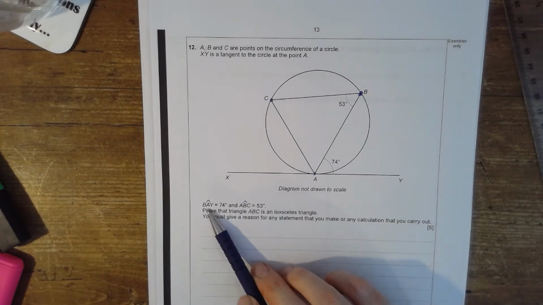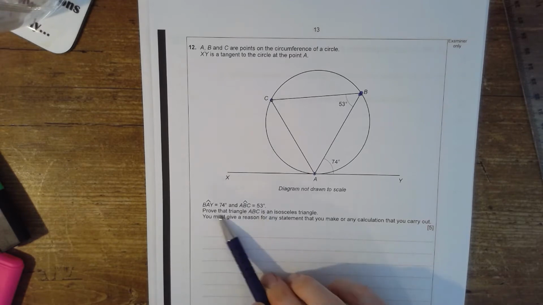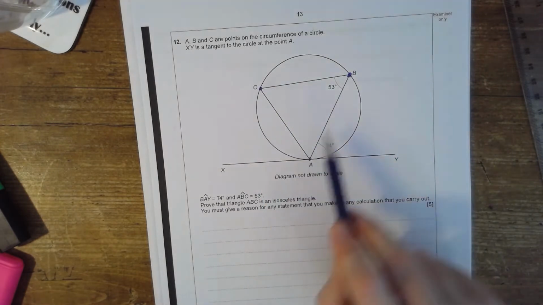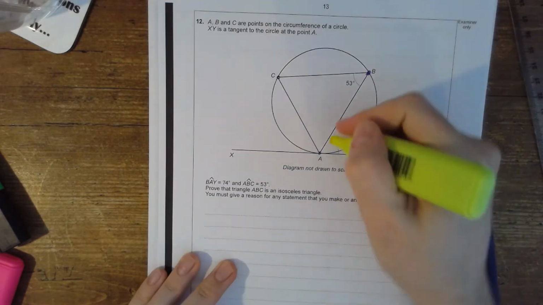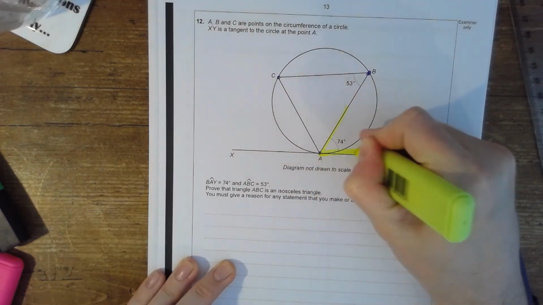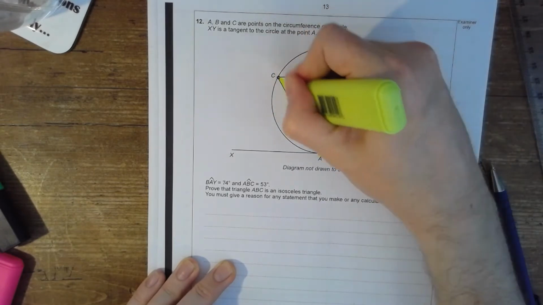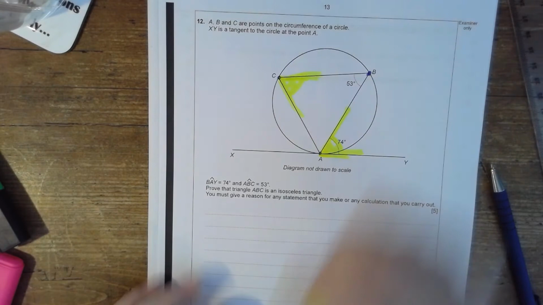Okay. Now, it says BAY is 74 and ABC is 53 degrees. Prove that triangle ABC, the cyclic triangle, because all its vertices are on a circle, is an isosceles triangle. Now, the alternate segment theorem tells you that this angle that is generated here, this 74, will be the same in the opposite corner up here. Okay, so I know what that angle is.